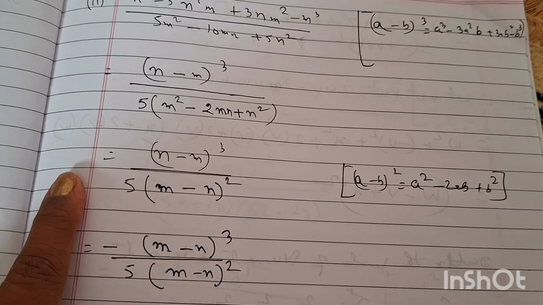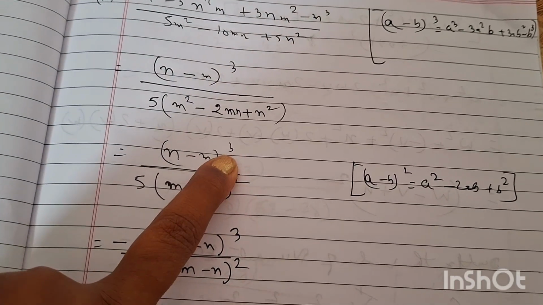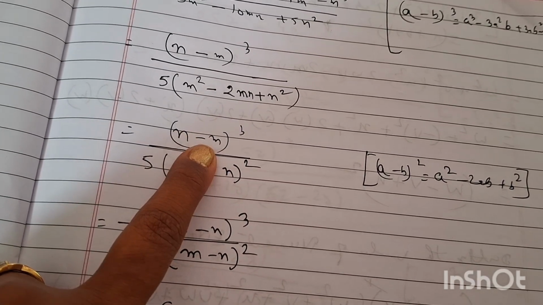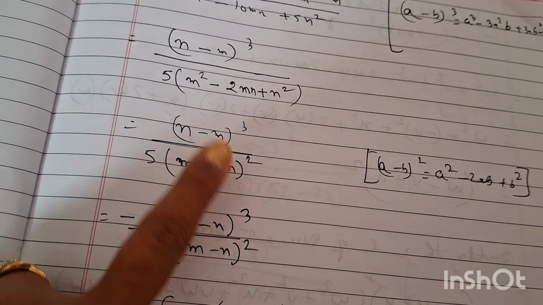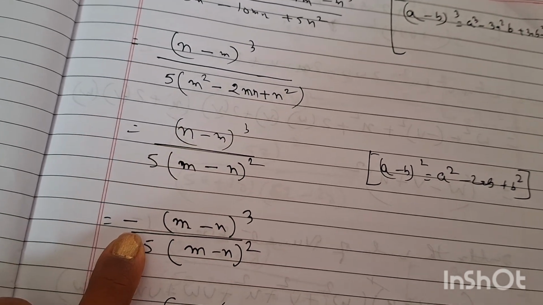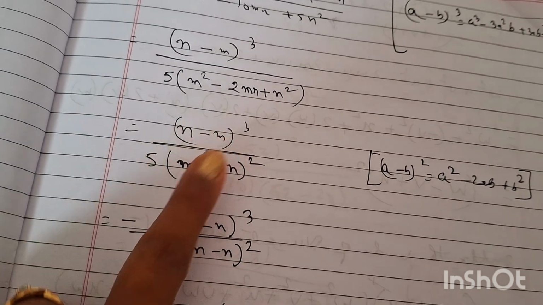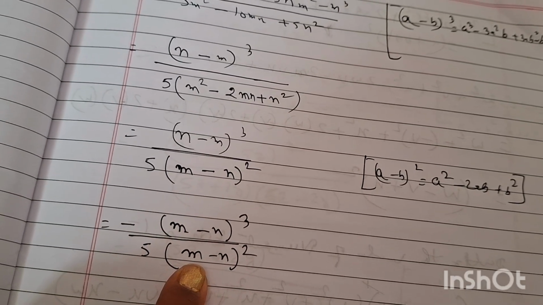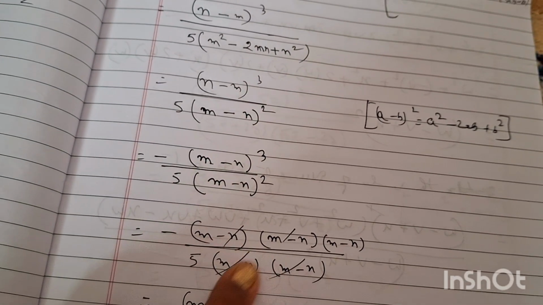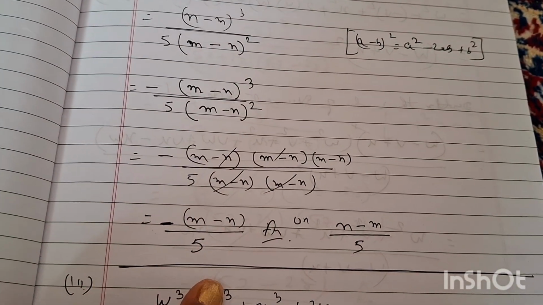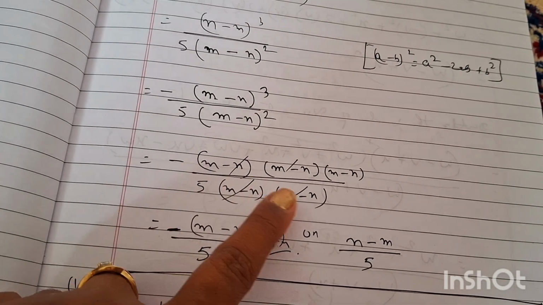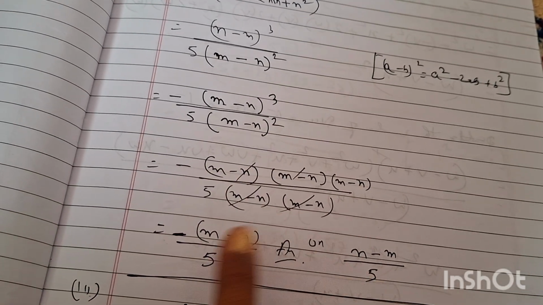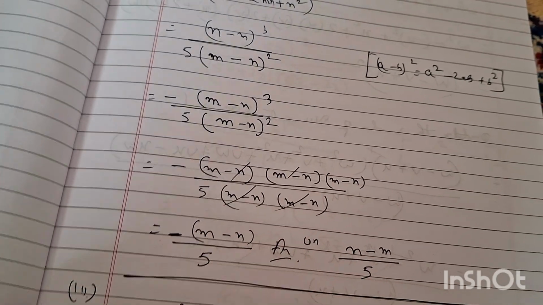Okay, can you see here the power is cube. All the terms are the same, but the signs are different. Here is n minus m and here is m minus n. So you have to take minus common. So minus will come out since the power is 3. So minus will be there, (m − n). Okay, m minus n, so you can cancel it out. The remaining will be like this. You can write like this, minus (m − n), or you can interchange to n minus m. Then the negative will be positive. Both the answers are correct.